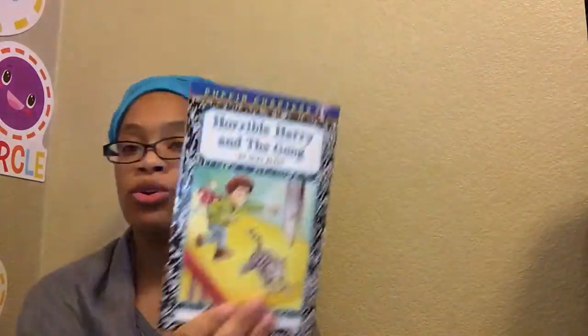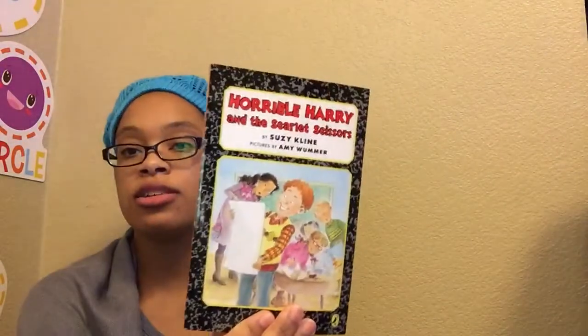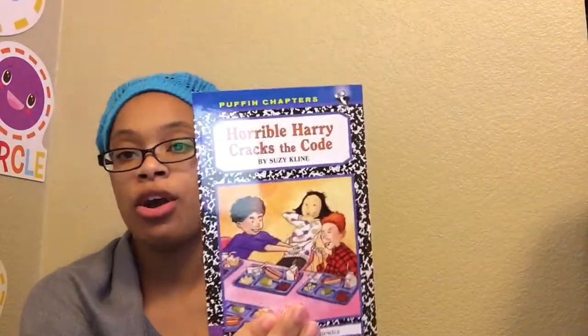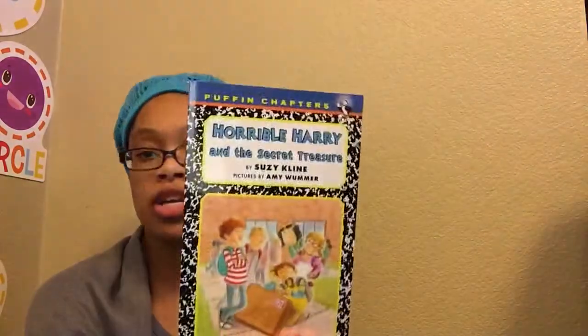There are not too many illustrations in it, but he's going to be reading this book. And of course, I have a load of Horrible Harry books. We have Horrible Harry Moves Up to the Third Grade, Dragon War, Bugs the Three Bears, The Missing Diamond, The Goog, The Scarlet Scissors, The Mud Gremlins, On the Ropes, Cracks the Code, The Secret Treasure, The Hallway Bully, and then we also have The Wedding Spies. So those are mostly the Horrible Harry books he's going to be reading aloud to me for out loud reading practice.